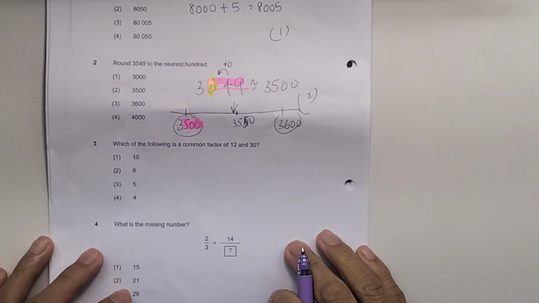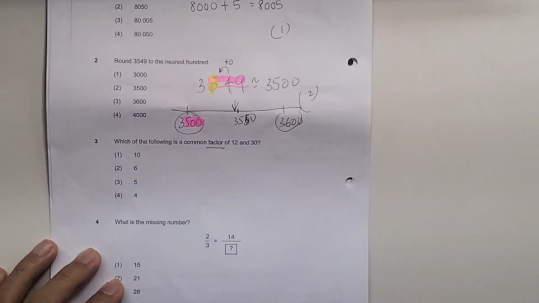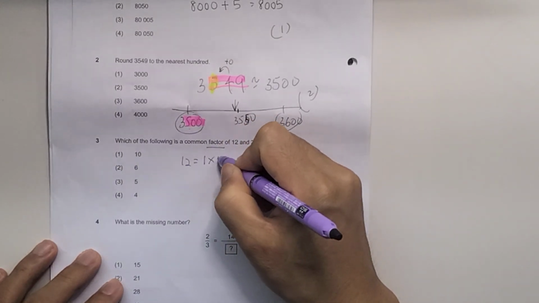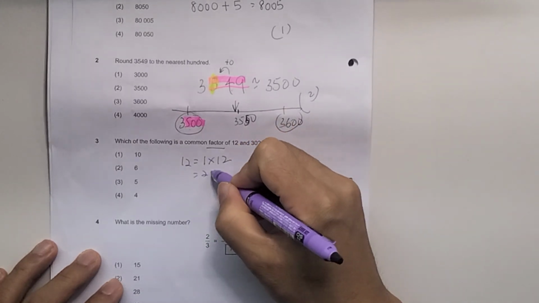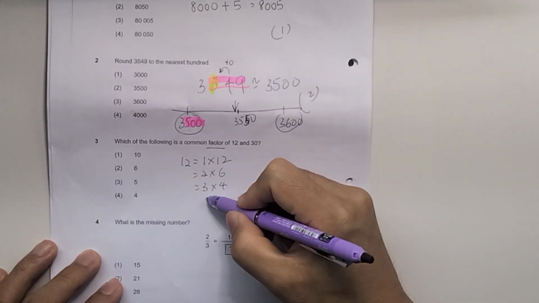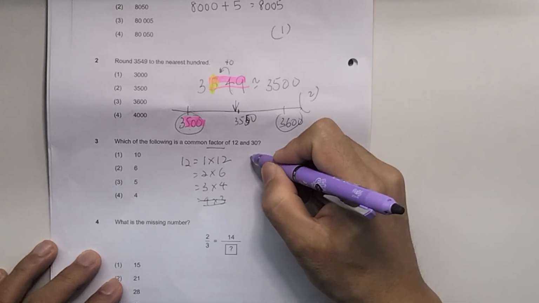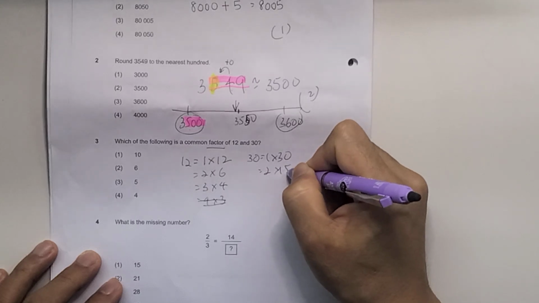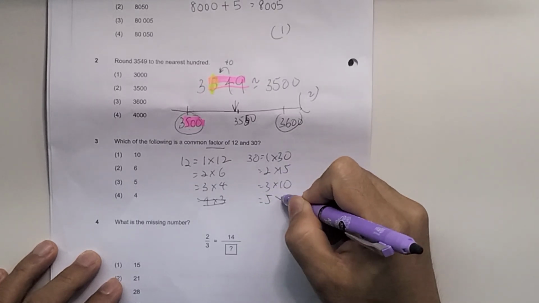Next question. Which of the following is a common factor of 12 and 30? Take note this is about factors. It is not about multiples. So factors means what are the numbers I can multiply to get my 12. So factors of 12 will be 1 times 12 is 12. 2 times 6, I also get 12. 3 times 4, I get 12. Now 4 times 3 also, but if I go to 4 times 3, I'm repeating this so I don't have to write this. Next, I have my factors of 30. 1 times 30, 2 times 15, 3 times 10, 4 times don't have, 5 times 6.